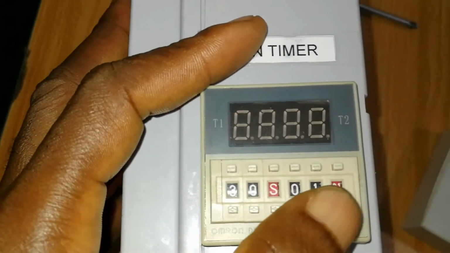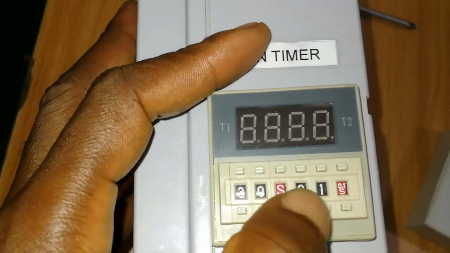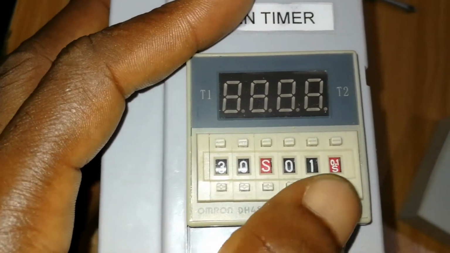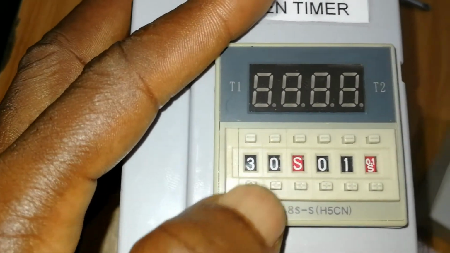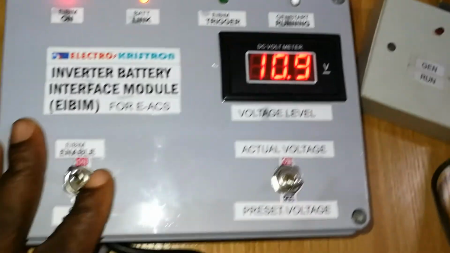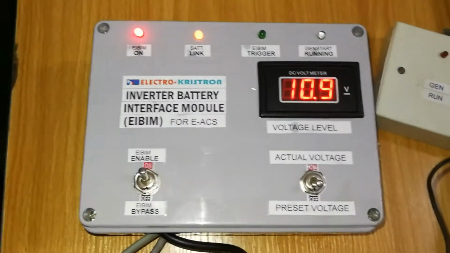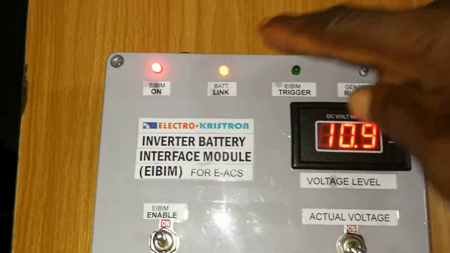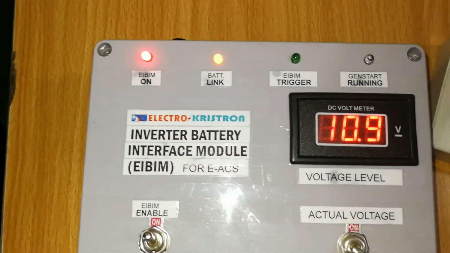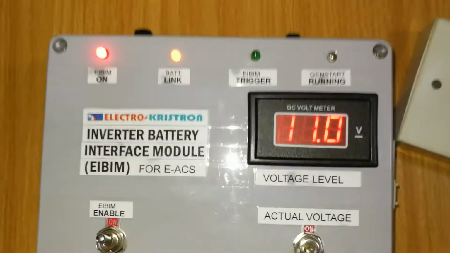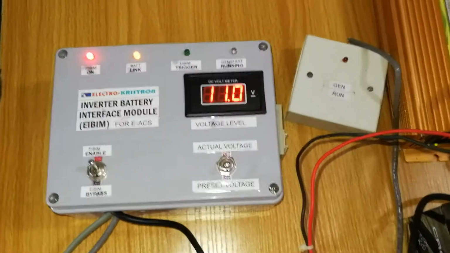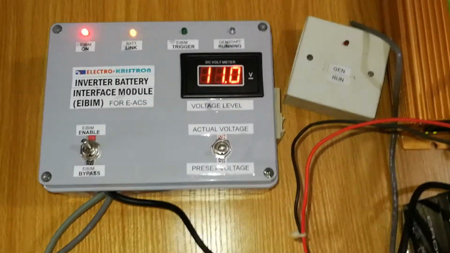Okay, this other one here is not relevant to our adjustment. It's not something we need to bother about, but this is the main setting we need to do. 30 seconds. Okay, so that is set and ready. So right now, I told you earlier when we first put on the IBIM that some other lights were coming on and we didn't have to bother at that time because our battery had not been connected. Now the battery is connected, the system is ready to work as programmed or as designed.